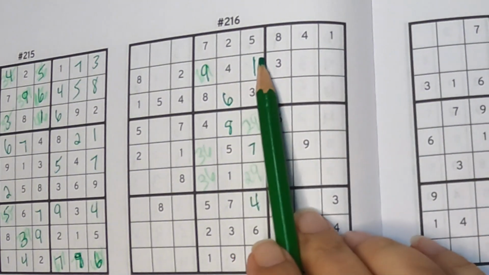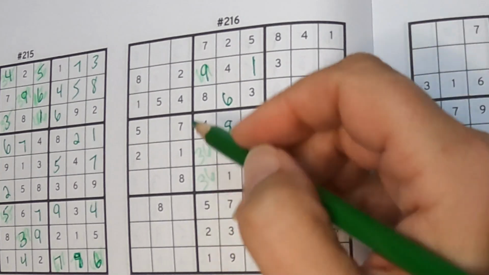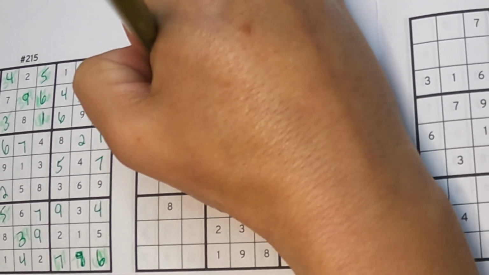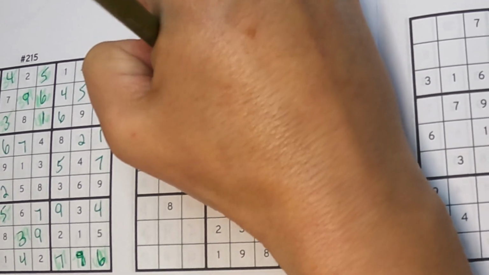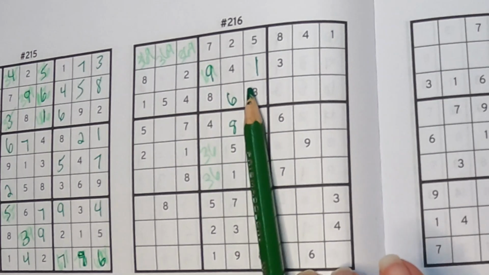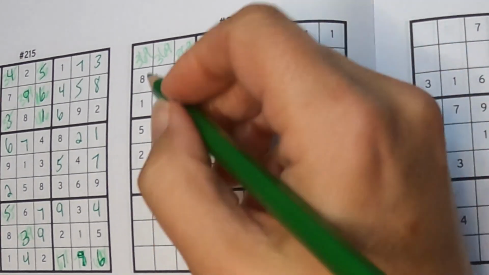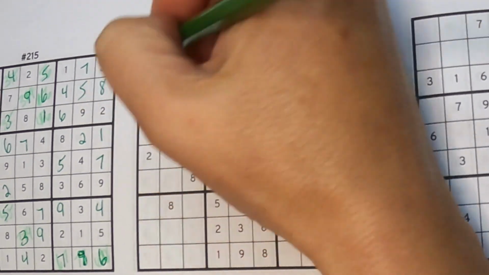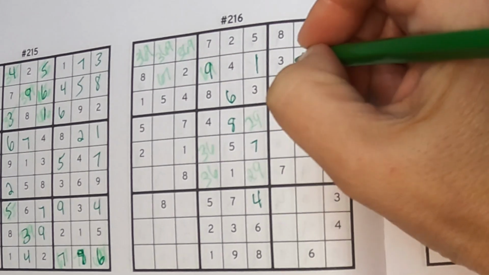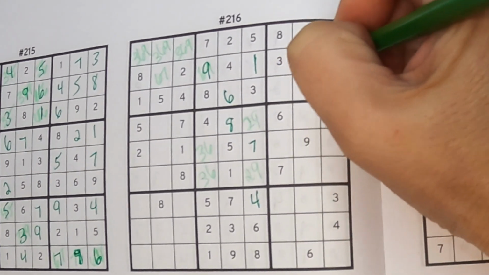For this top row, we're missing 3, 6, and 9. And I don't see any help. So 3, 6, 9. For this row, we're missing 5, 6, and 7. We've got a 5 here, so 6, 7. 6 here, so 5, 7. And no help here, 5, 6, 7.